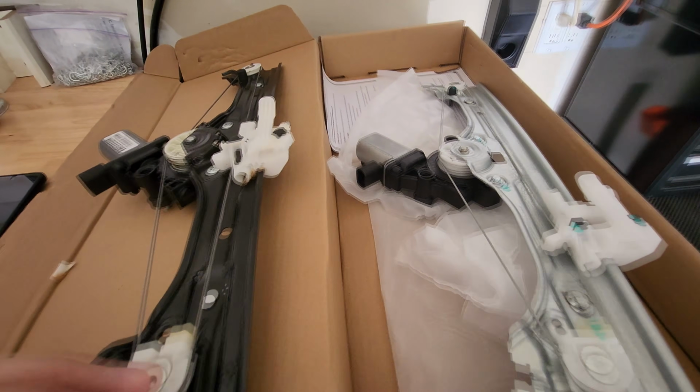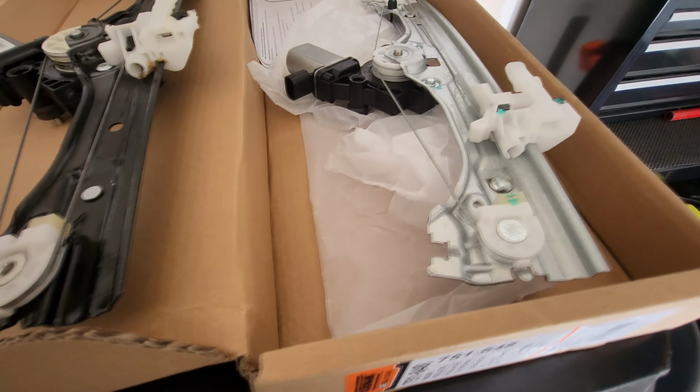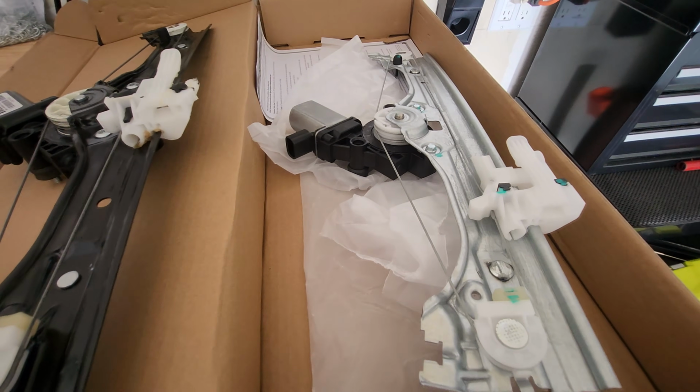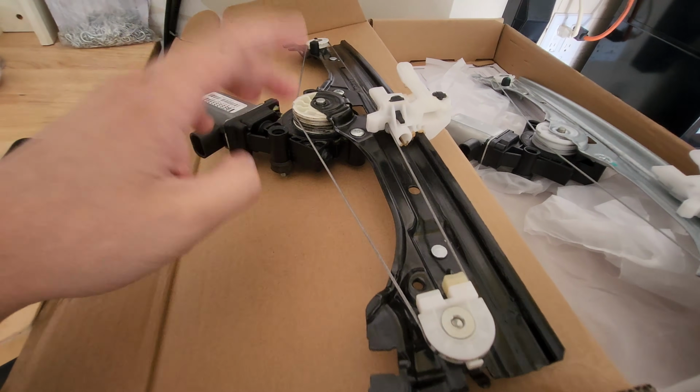Yep, so I'm thinking these are pretty similar. Once again, it's hard to tell sometimes with aftermarket stuff. They can be either designed better or designed exactly the same, which might or may not be the greatest thing. But we can see that this was, if this is the original one.